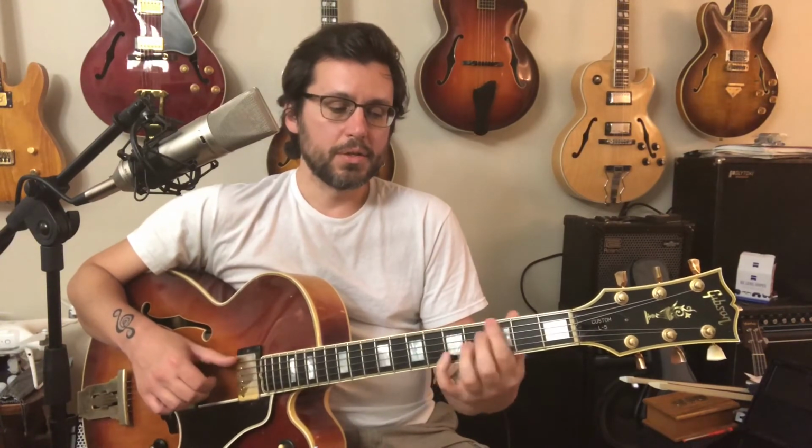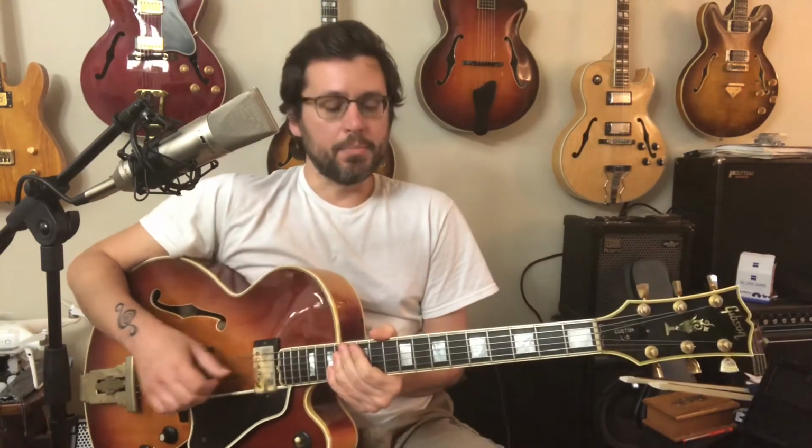D flat 7, and then we have the 2 chord, and it's the same as the other version of the blues that we just played last time. 3, 6, 2, 5, sorry, and then 1. So let me do that all together, and then I think that covers the bird blues.